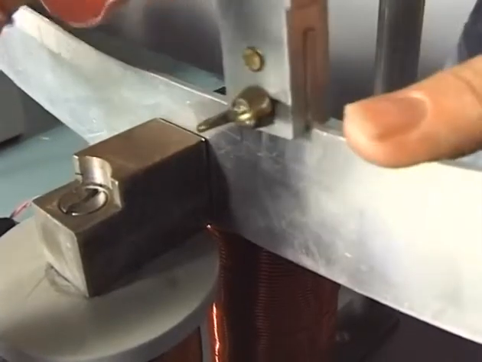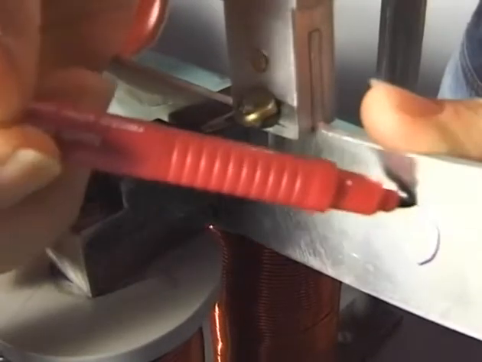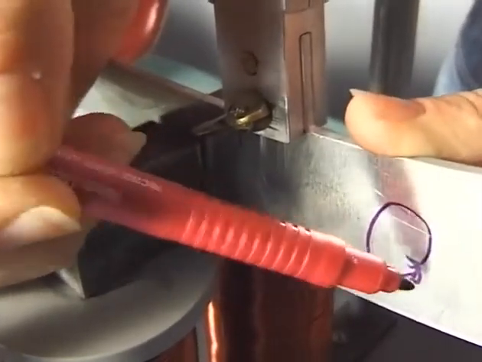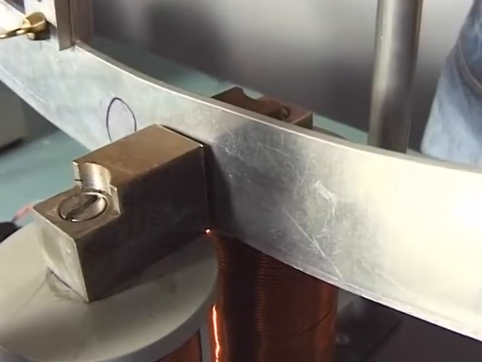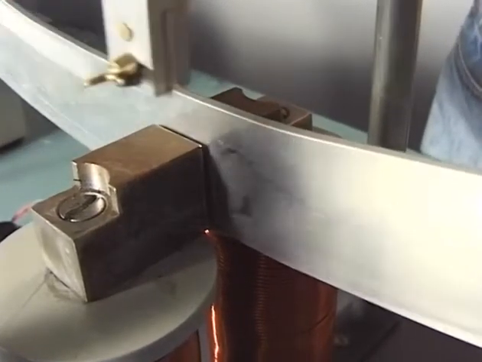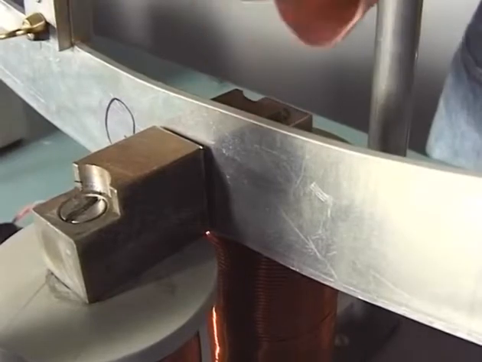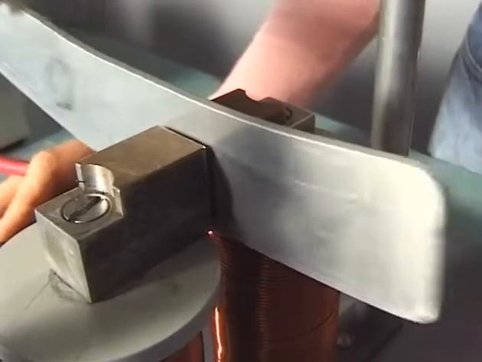Eddy currents within the actual aluminium are actually real circuits, much like this. When I move this circuit through the magnetic field, it induces a current. The magnetic field of that current will oppose the magnetic field of the electromagnets, which will cause the pendulum to stop.